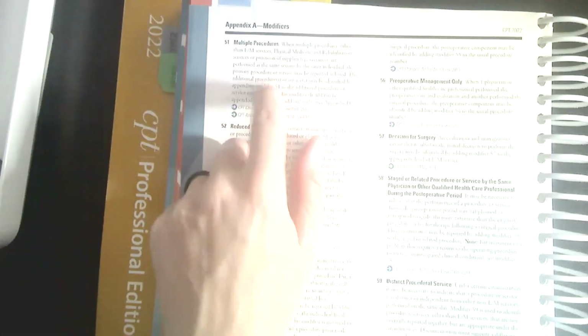All right, so we can look through everything. It can get really complicated, or I can just tell you. So I'm just going to tell you. The one that we're looking at is multiple procedures. Okay, that's modifier 51. I already believe I posted a video from YouTube about modifier 51.